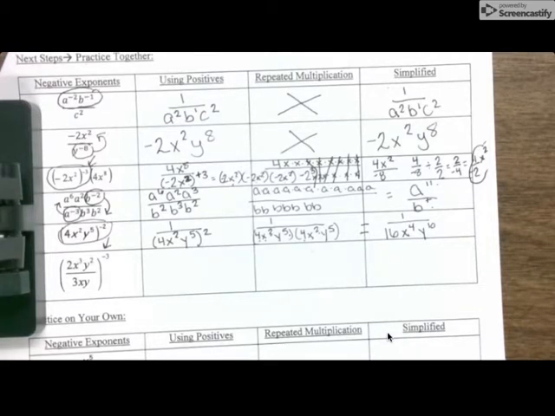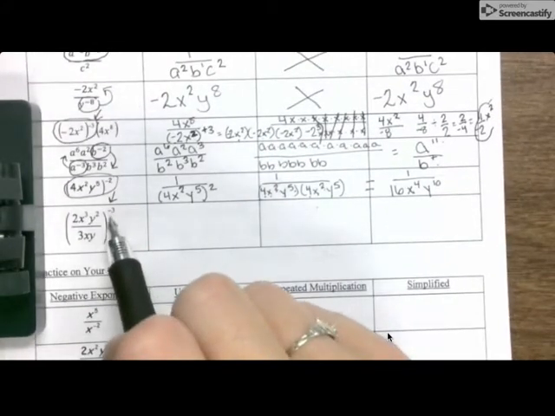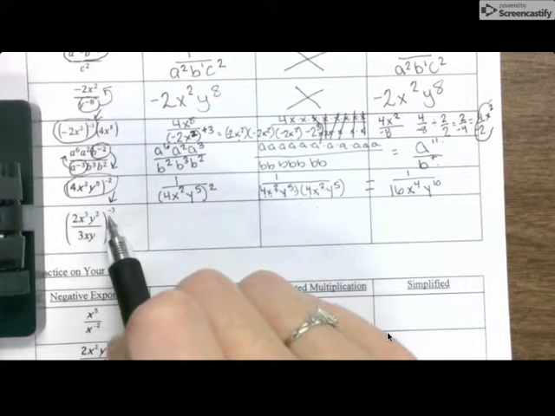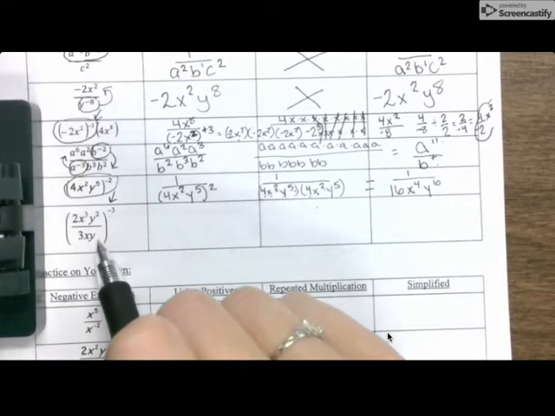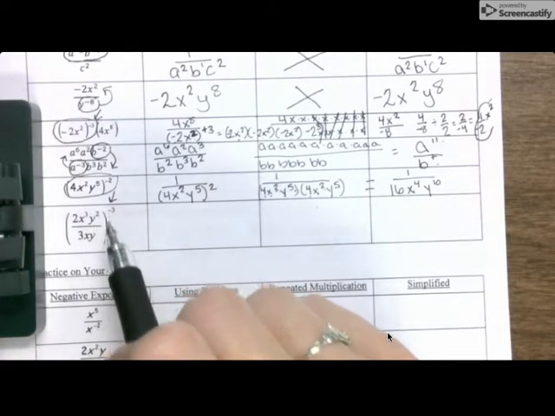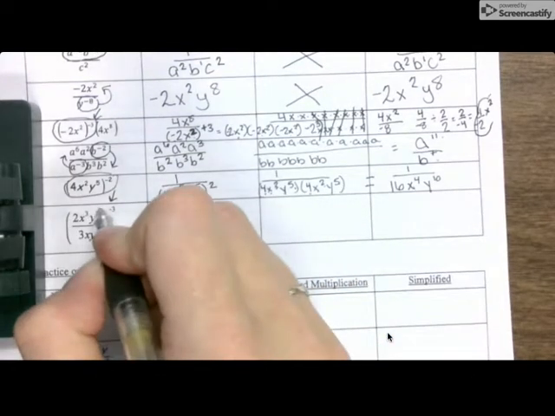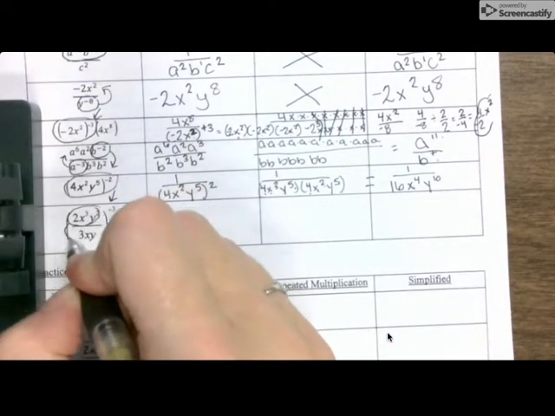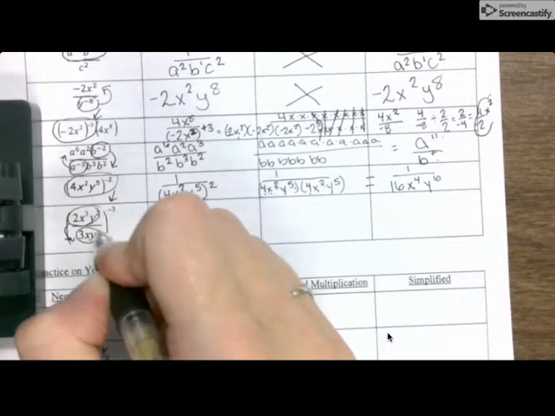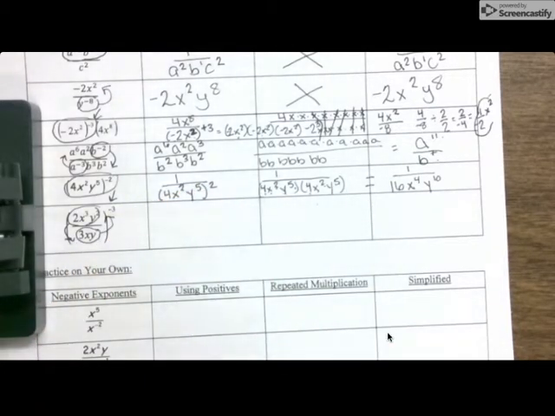Okay, now again, this is where these extra things come in. So look at this last one. The negative is on the outside, but it's not just in the bottom, or not just in the top. So we are taking this whole thing and moving it down here, and taking this whole thing and moving it up here.